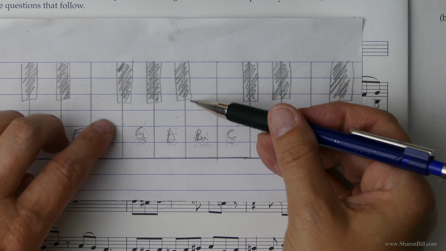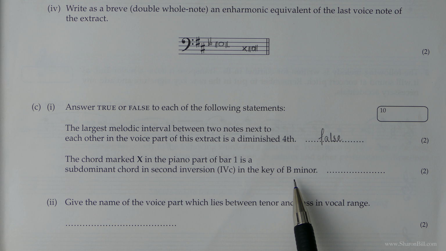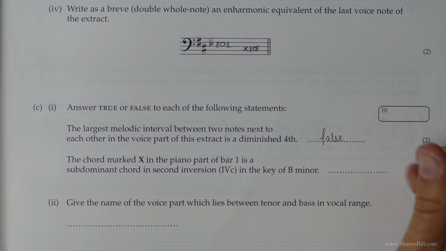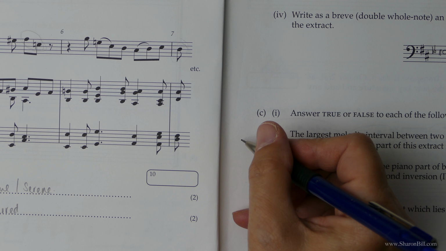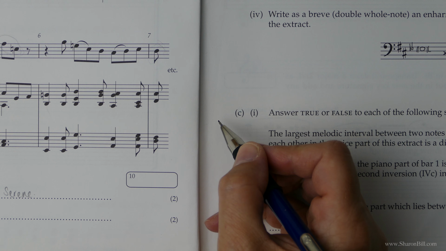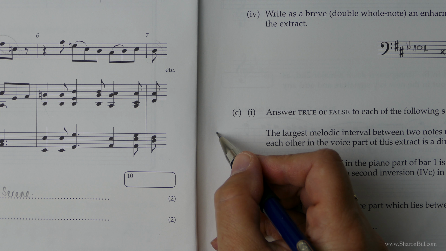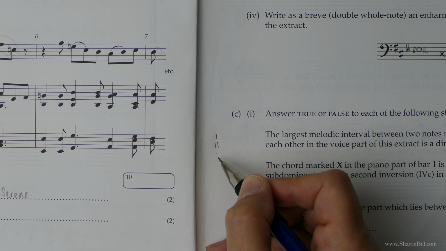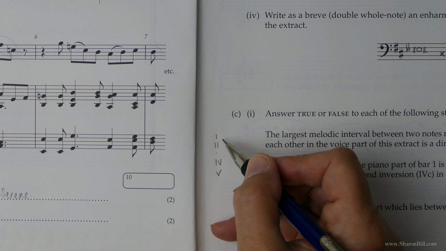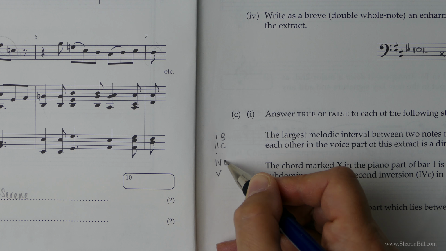The chord marked X in the piano part of bar 1. So we're looking at this chord here in the piano part, and it's asked us to say if it is a subdominant chord, the second inversion of the key of B minor. So we need to just work out our chords. So let's just work out our chords for B minor. I'm just going to sketch these here. So 1, 2, we're not using 3, 4 and 5, B, C, D, E, F.